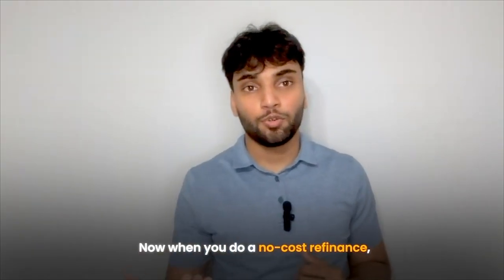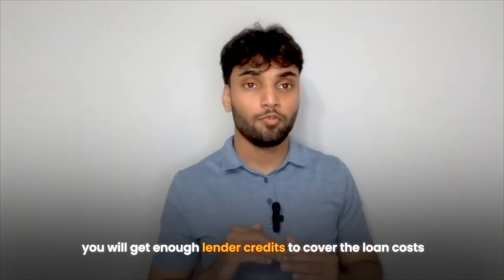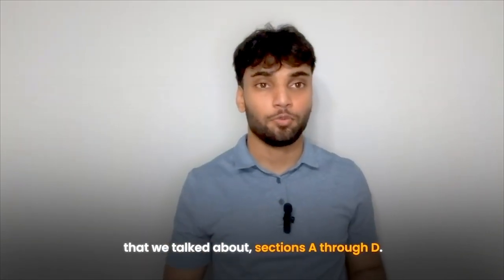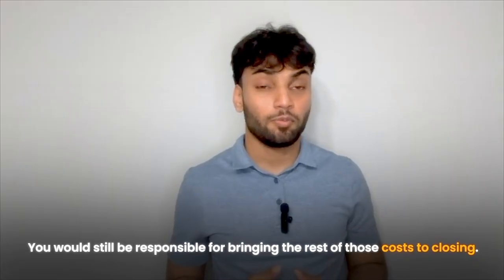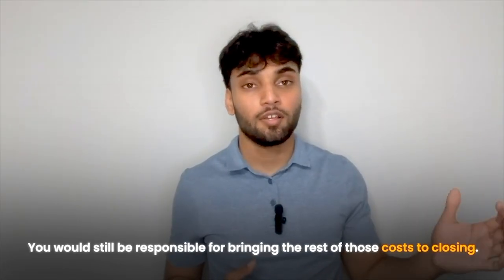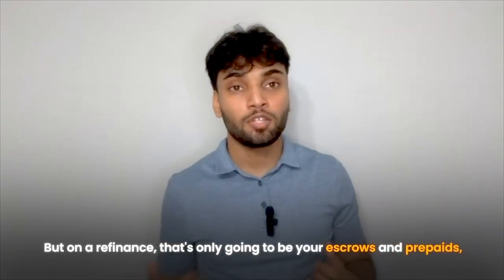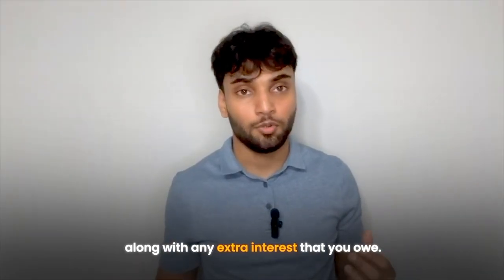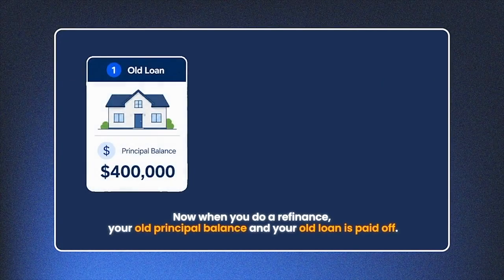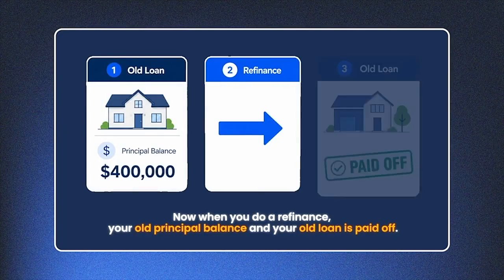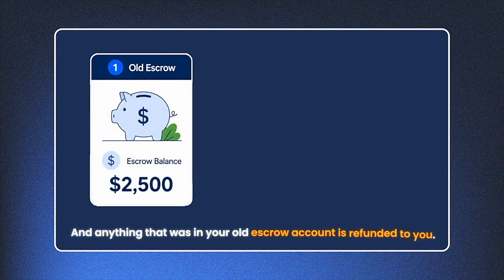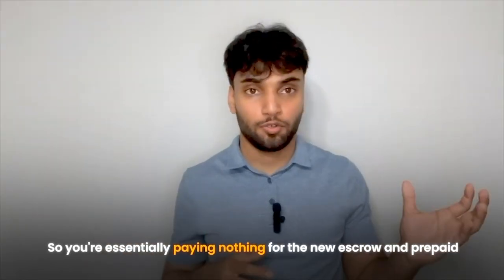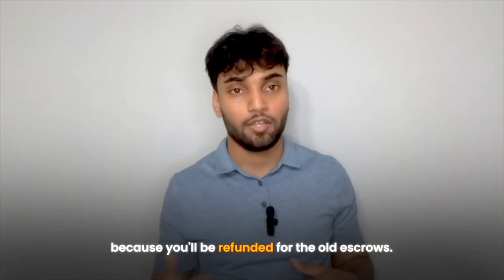Now, when you do a no-cost refinance, you will get enough lender credits to cover the loan costs that we talked about, sections A through D. You would still be responsible for bringing the rest of those costs to closing, but on a refinance, that's only going to be your escrows and prepaids, along with any extra interest that you owe. Now, when you do a refinance, your old principal balance and your old loan is paid off, and anything that was in your old escrow account is refunded to you.